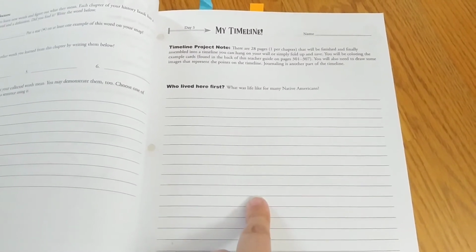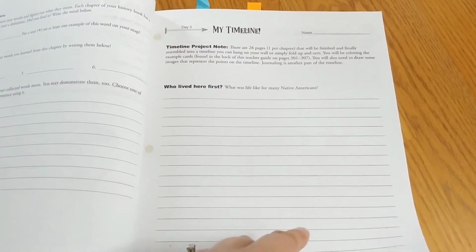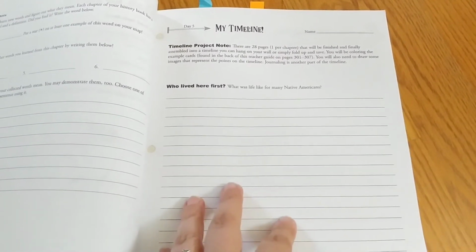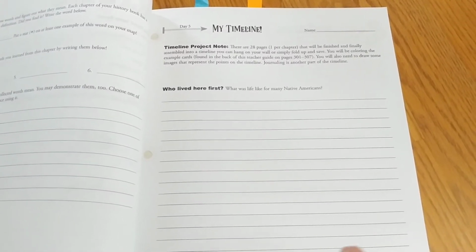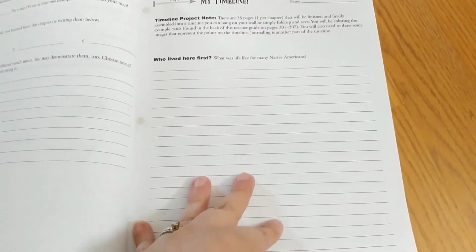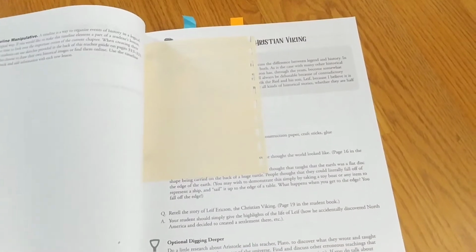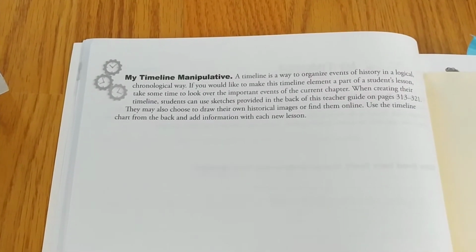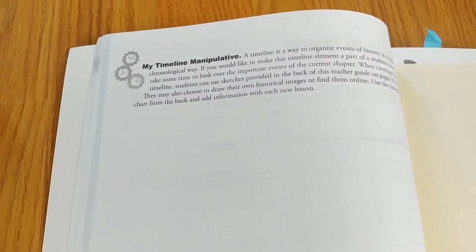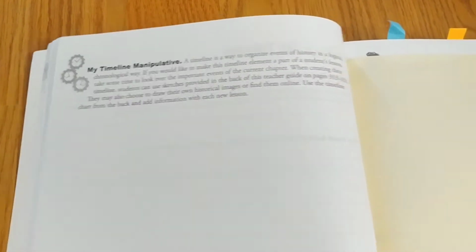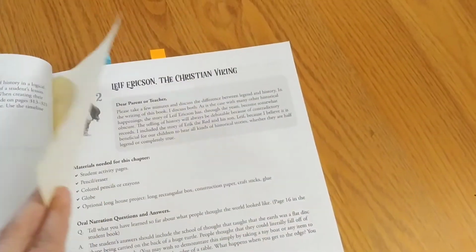But that's just one final question. What did you learn? What was life like? What do you remember? If you were Christopher Columbus, write a letter to your crew or something like that. And so there's usually one last activity. And then this is the final one. There's a timeline manipulative, and that's what we use to put the pictures on a little timeline. And I can show you those too.